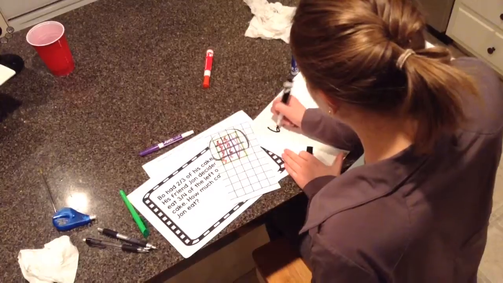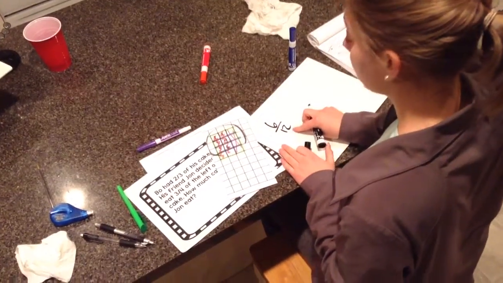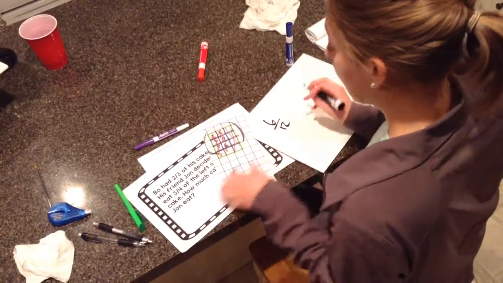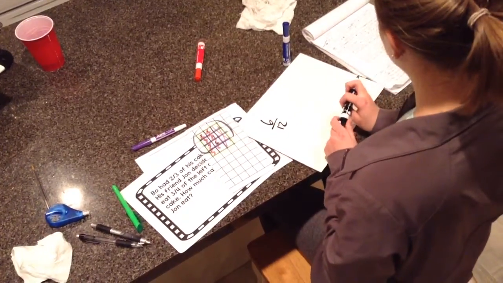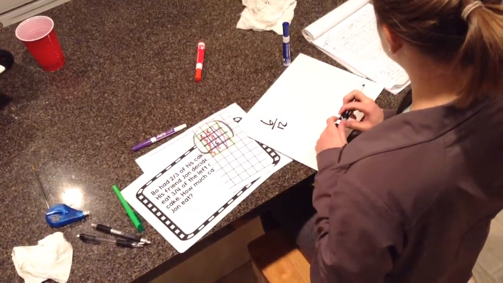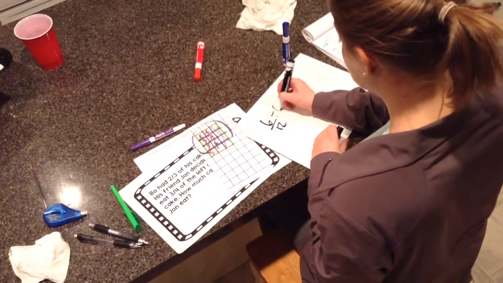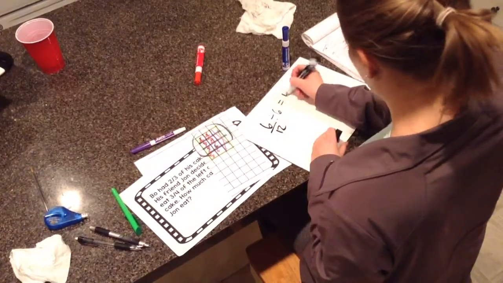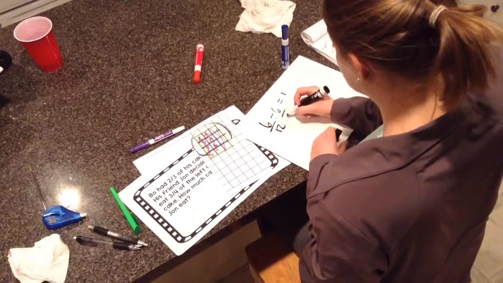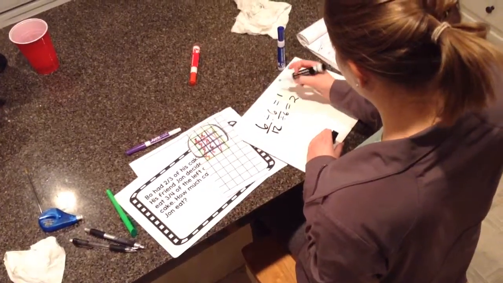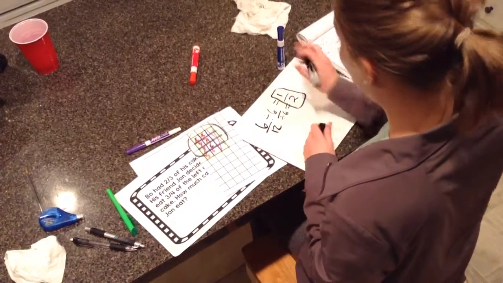pieces, so we have 6 over 12. 12 is equal to the whole cake, and 6 is equal to this part of the cake. And since 6/12 has the common multiple of 6, this fraction can be simplified. So 6 divided by 6 is equal to 1, and 12 divided by 6 is equal to 2, giving us the fraction 1/2.